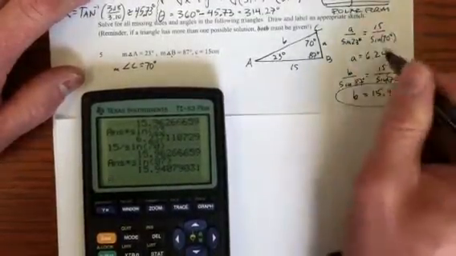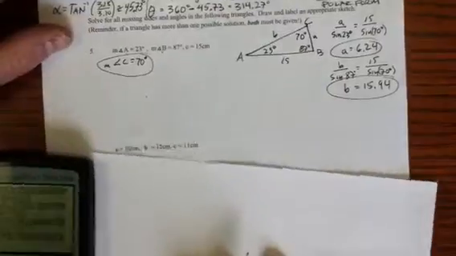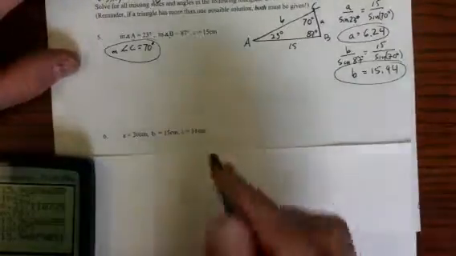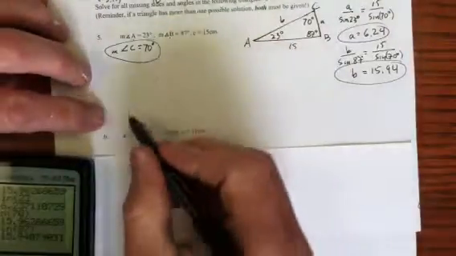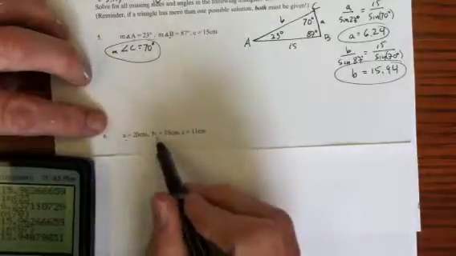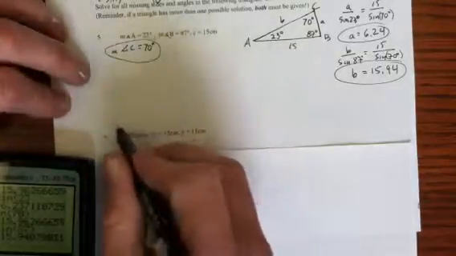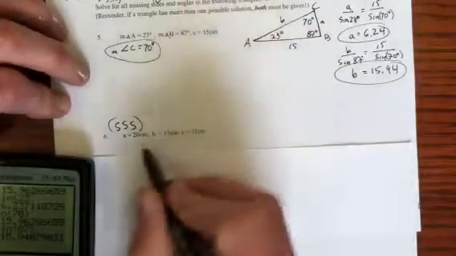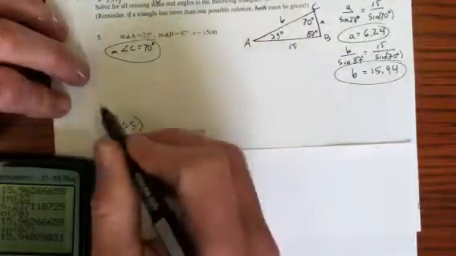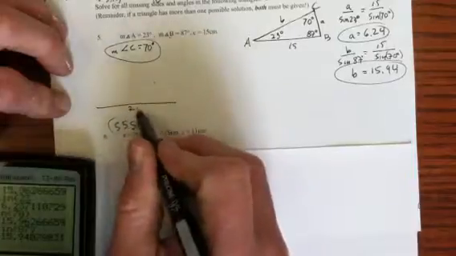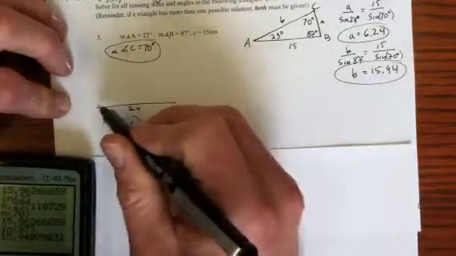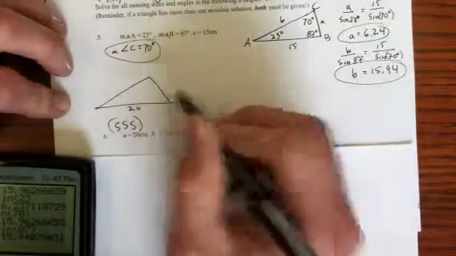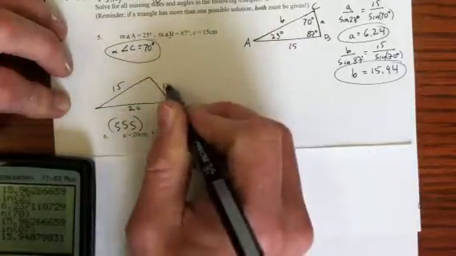Okay, so those are the three missing parts. You're going to be given 3 and asked to find 3. So this one here, I've got a little bit of extra space. I'm going to do this one up above. This is a side, side, side. So for side, side, side, we are of course going to use law of cosines. I'm going to sketch this with the longest side down. So sketch it with 20 right there, and then I'll make it like 15 and 11 for an approximation.